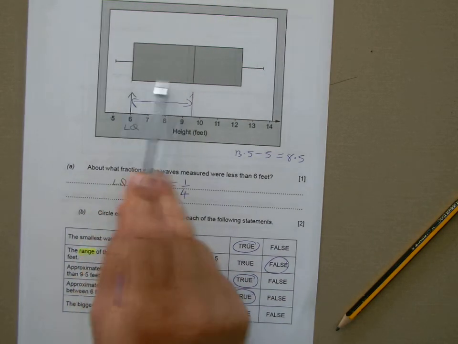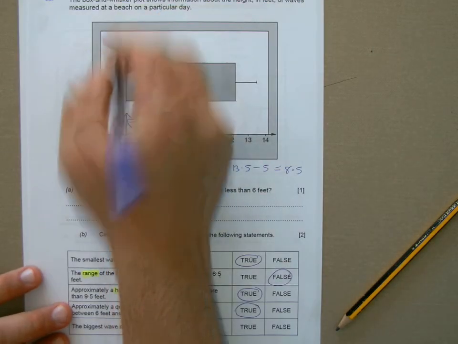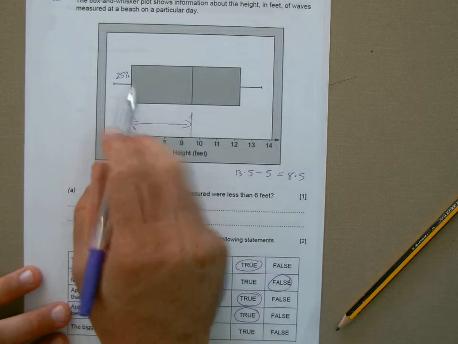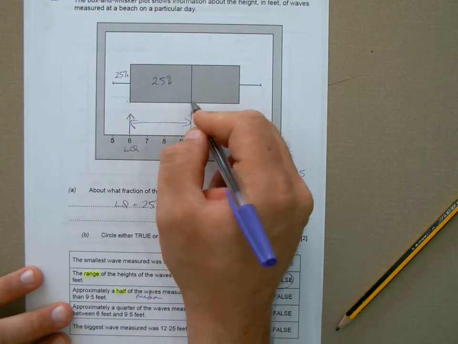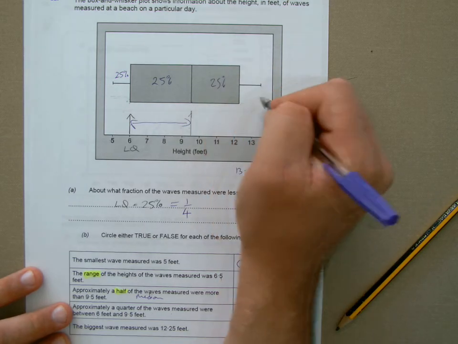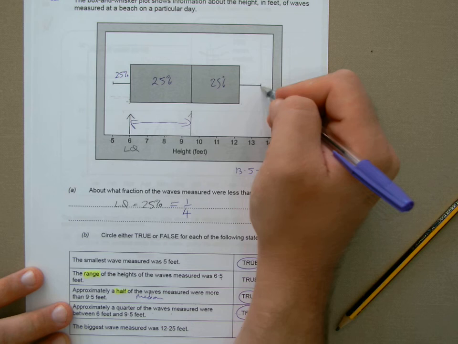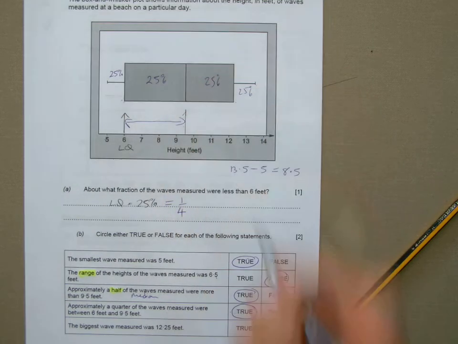Well, yeah, because that represents 25%, doesn't it? Remember, 25% of the data takes us up to the lower quartile, and then 25% from the lower quartile to the median, and then 25% from the median to the upper quartile, and then from the upper quartile to the highest value is another 25%. So yeah, indeed, that's got to be true.